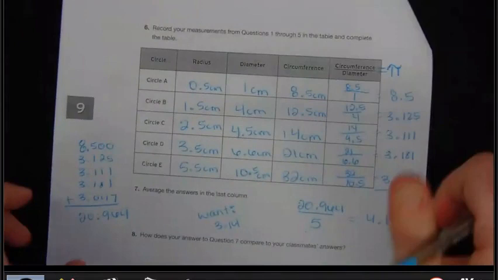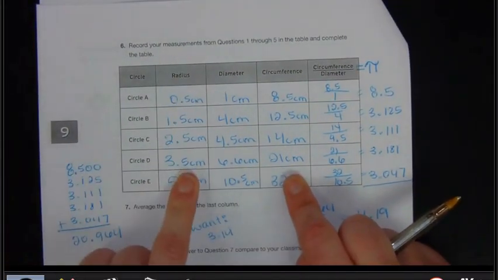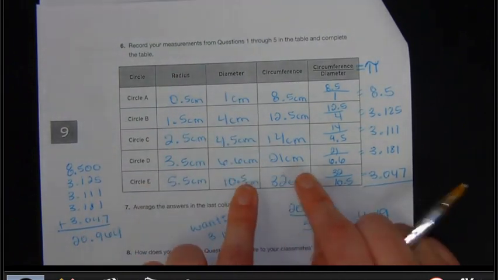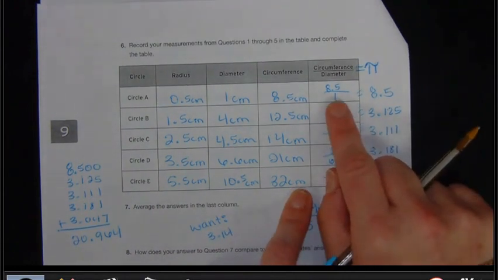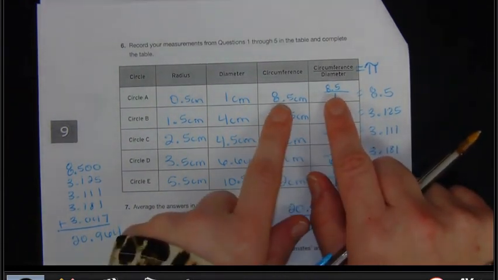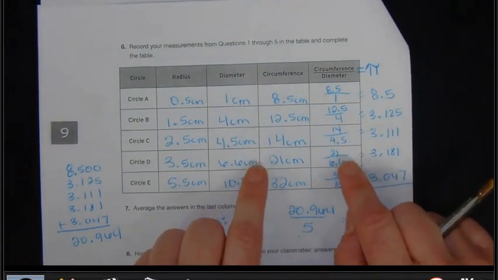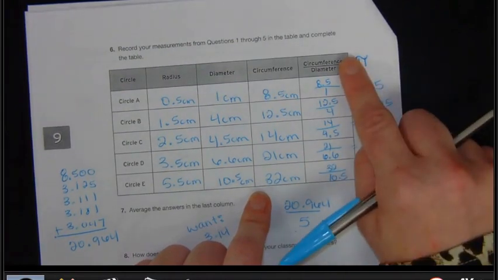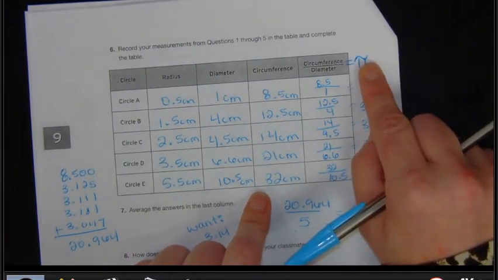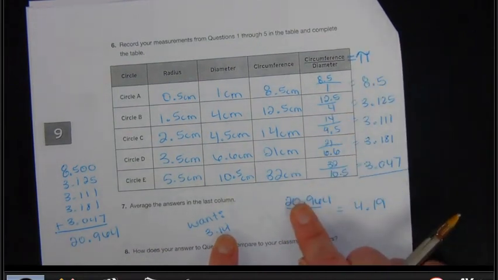We found that. And as a class, we filled in all of these pieces of information here. Okay, we filled in each of the different radiuses, the different diameters, and the different circumferences. Okay, then we went and found the ratio of the circumference over the diameter. We found this for each of these 5 circles here. And we learned that this ratio is equal to pi. Okay, so our goal, what we wanted was to get to 3.14.